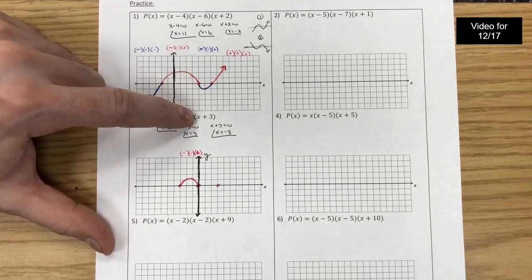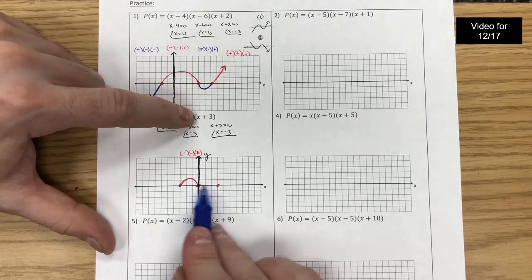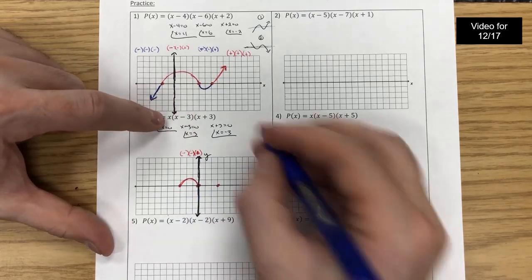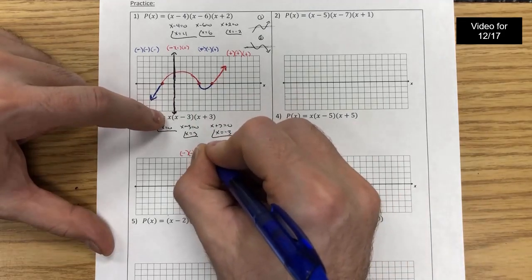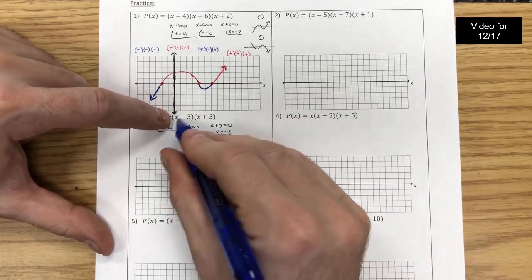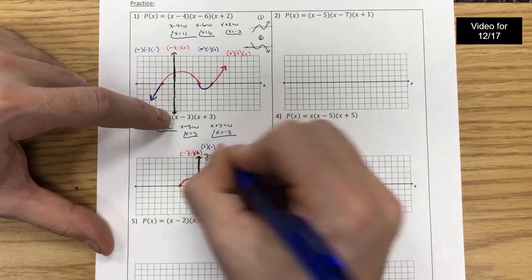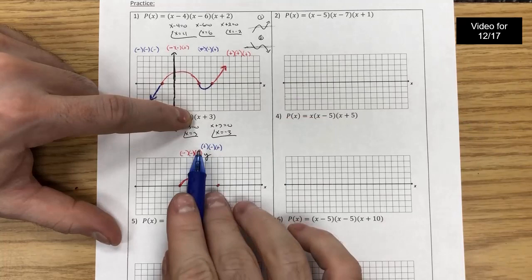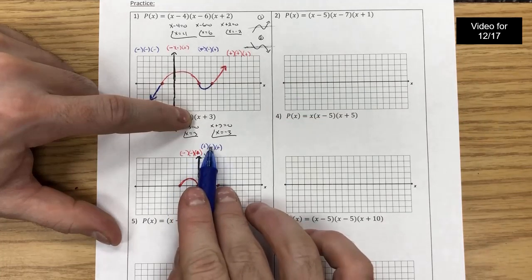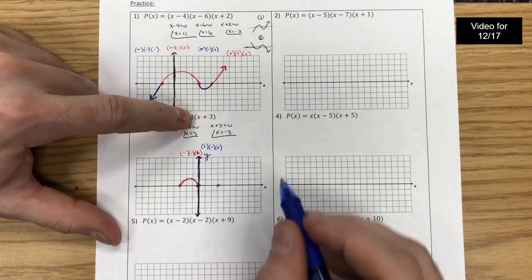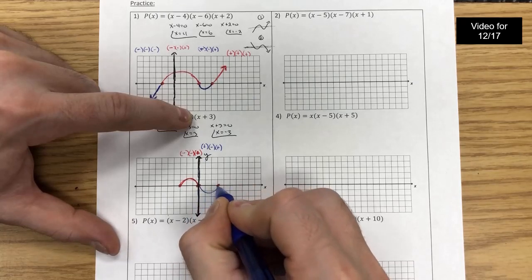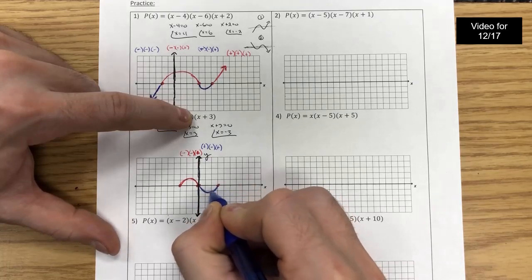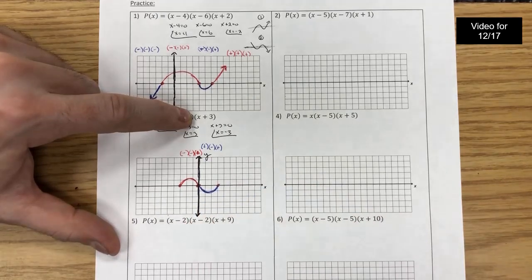Do the same thing between these points. So let me try the positive one. So positive 1 means positive. 1 minus 3 is negative 2. 1 plus 3 is positive 4. So positive times a negative is a negative. Negative times a positive is still a negative. So my graph is negative between these two roots. It goes below the axis.